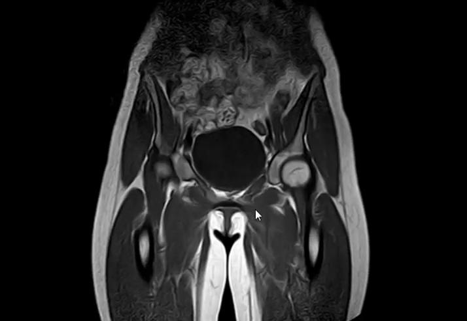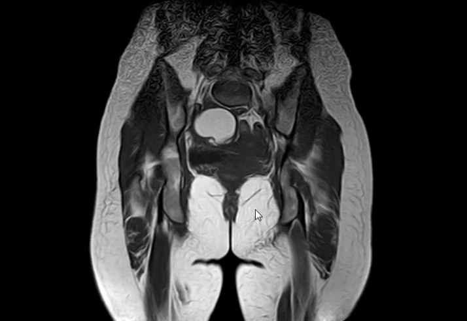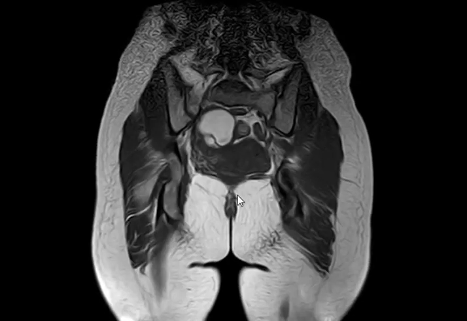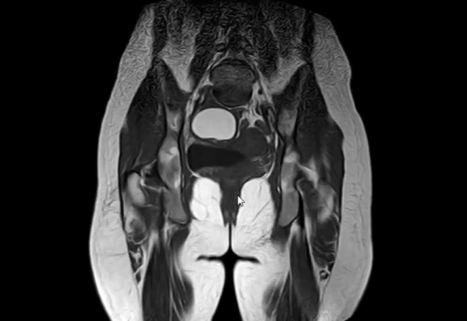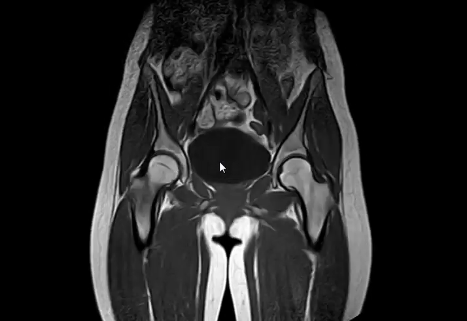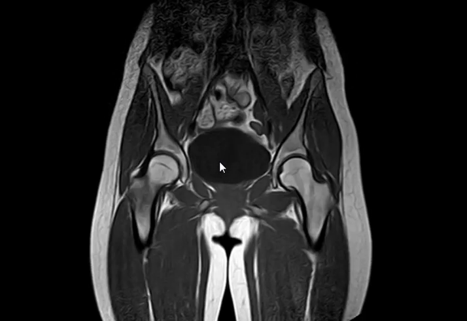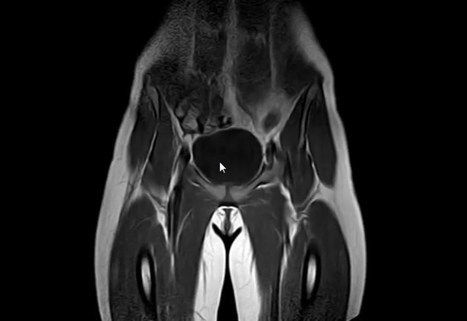So on T1 it is hyperintense. And on T2 less hyperintense. Hyperintense but less. And it is suppressing on fat sat. So all the findings point to a fat containing lesion. A fat containing lesion in an ovary will most likely be a dermoid cyst.